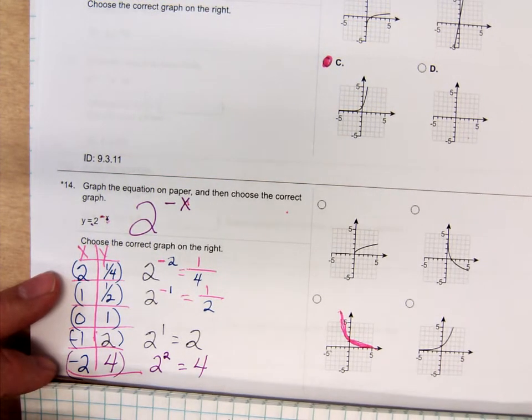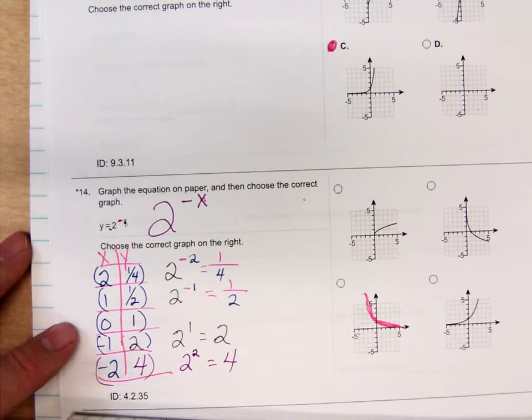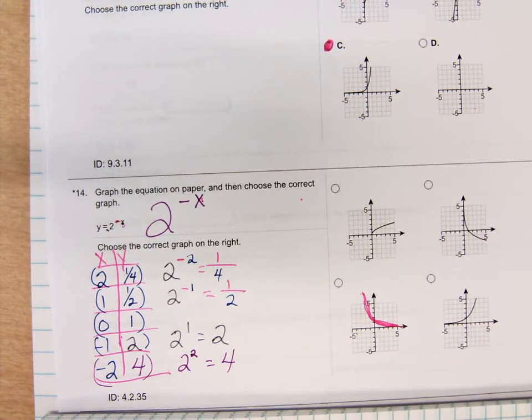Okay? Why don't we go take a break, and we'll start solving exponential equations using a common base in a little bit, to finish up this assignment.